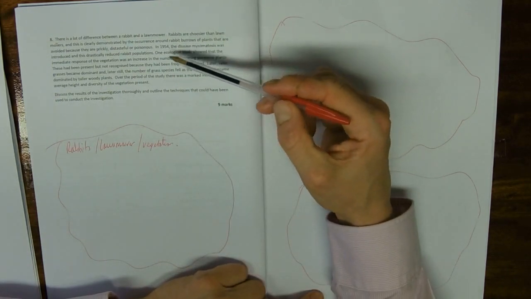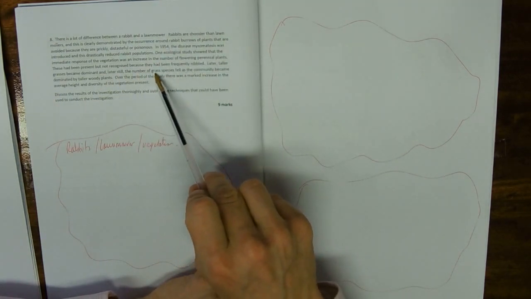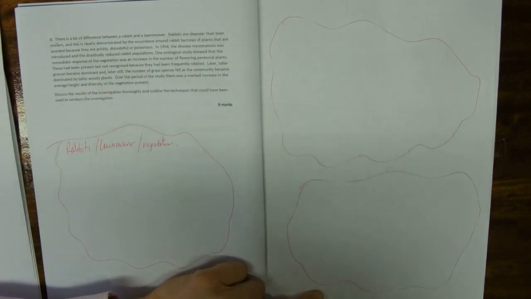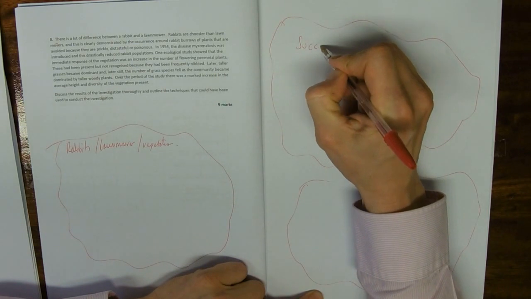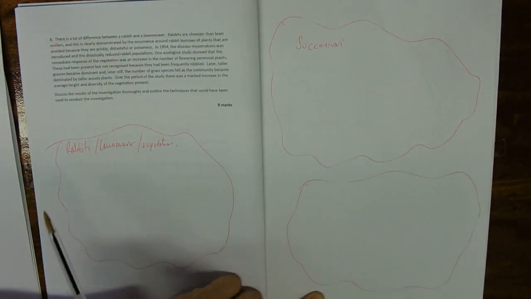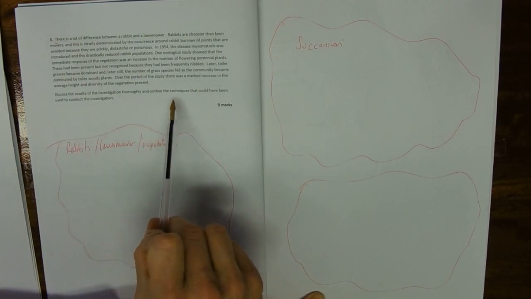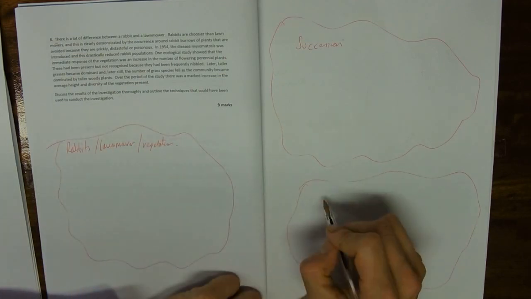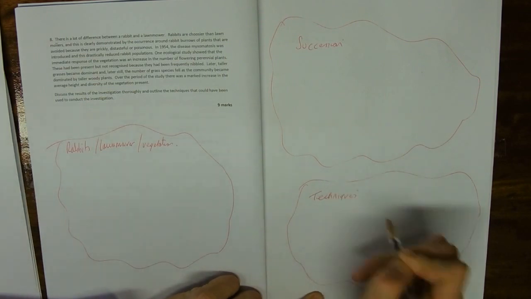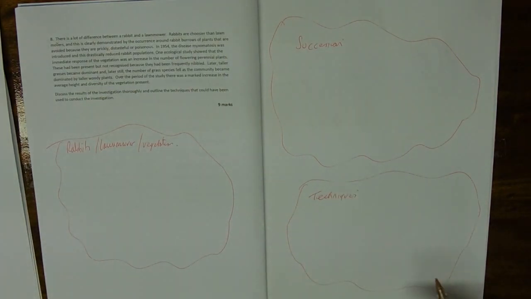Then the middle bit, different species coming and going, dominated by taller woody plants eventually. So we want our succession cloud there. And then the techniques that could have been used. So our kind of field techniques. So those are our clouds.